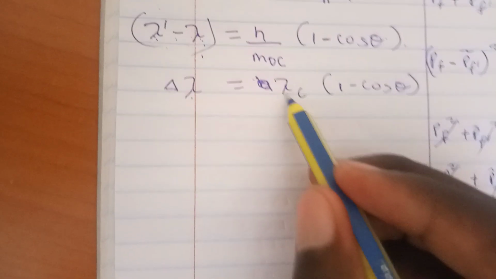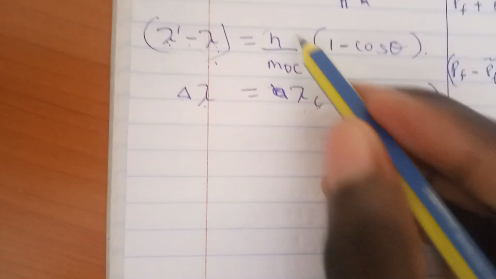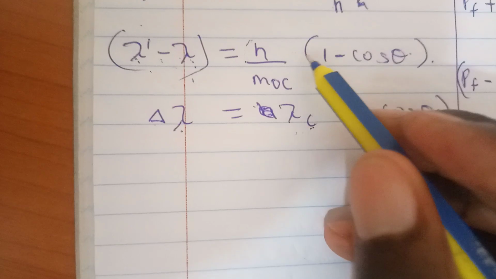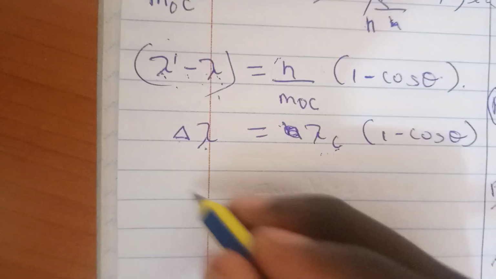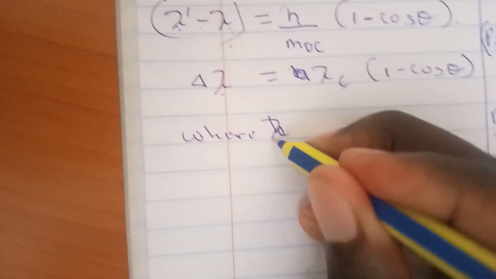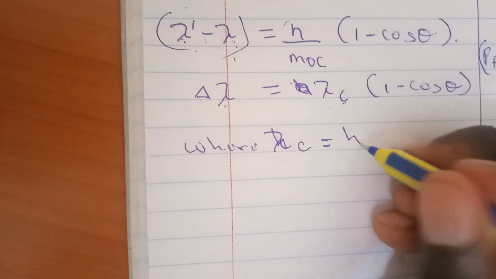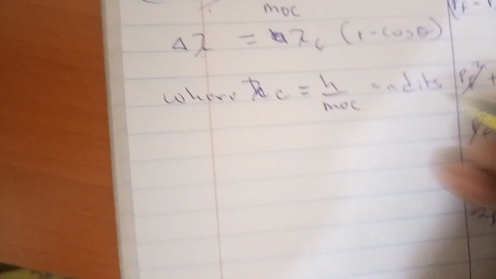I'm sure someone is wondering, where is this lambda c from? This has just represented h out of m naught c, and it is called the Compton wavelength of the electron, where lambda c is equals to h over m naught c.